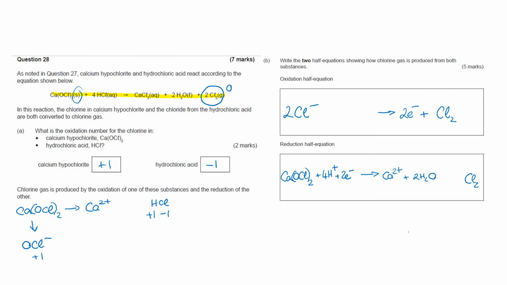So hopefully you can get familiar with this technique and be able to find some success with these questions.